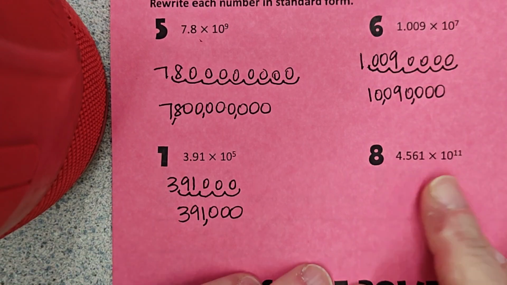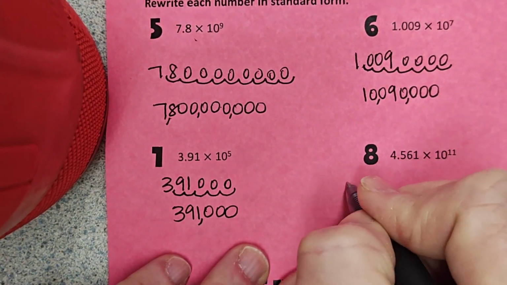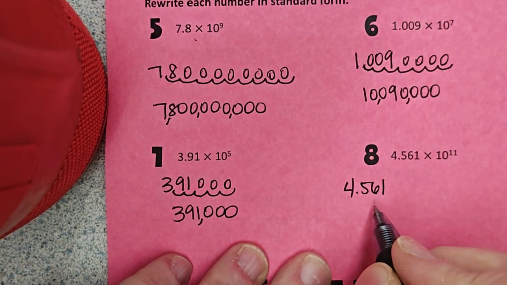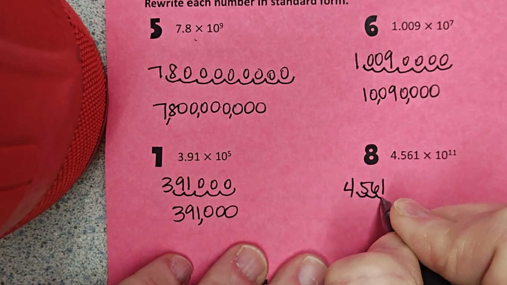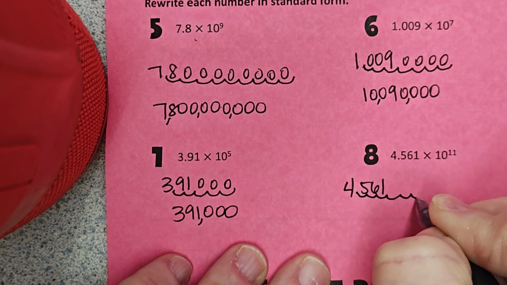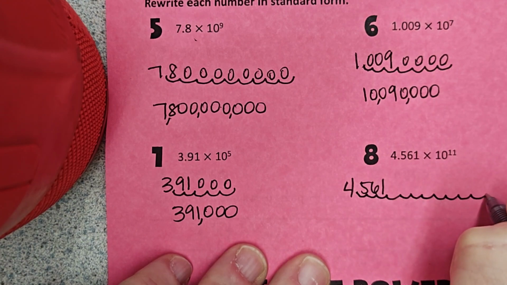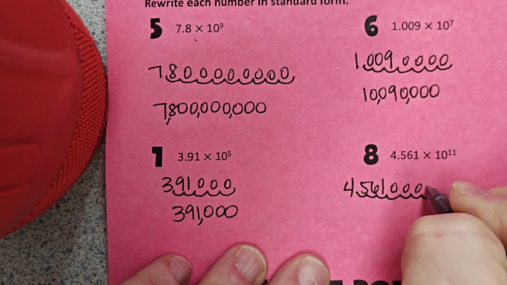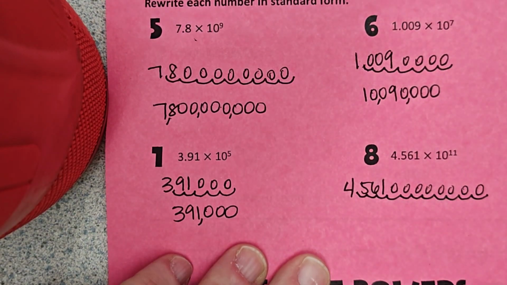All right, the last one is 11. So we're going to have a whole lot of places here. So I'm going to start with 4.561. Now we're going to count 11 spots. 1, 2, 3, 4, 5, 6, 7, 8, 9, 10, 11. So I'm going to write a 0 for all of those. So I had 8 zeros.